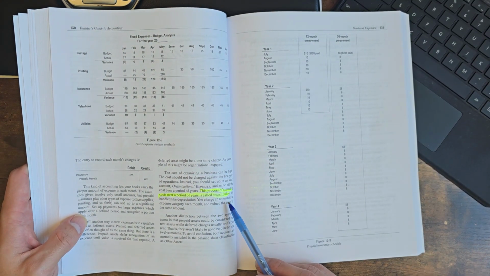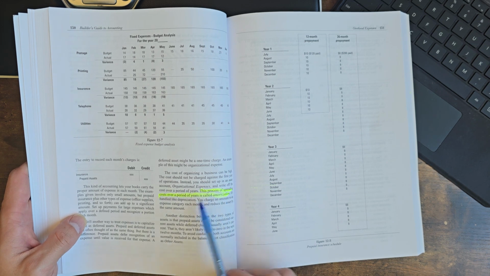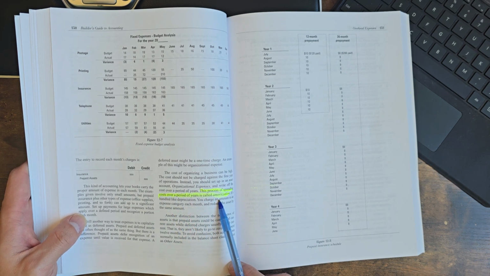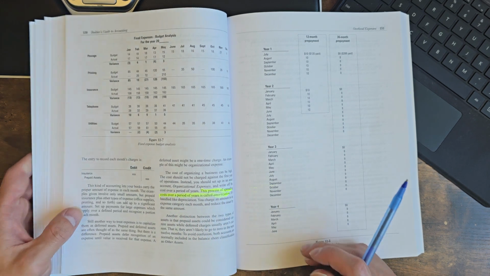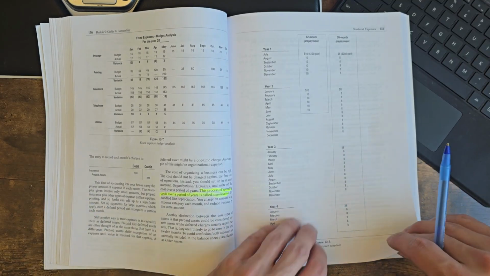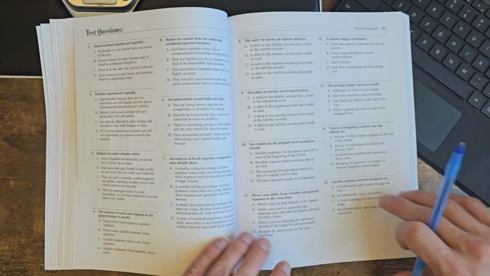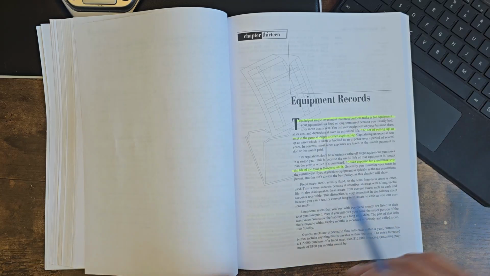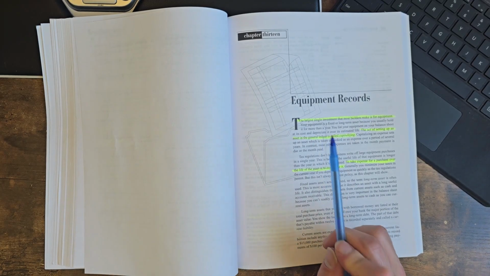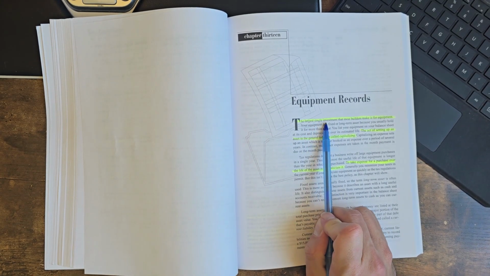Okay, we'll get to this in another chapter, but the process of spreading a cost over a period of time is called amortization. Let's keep moving. Chapter 13, equipment records. What is the single largest investment that most builders make? It's equipment.